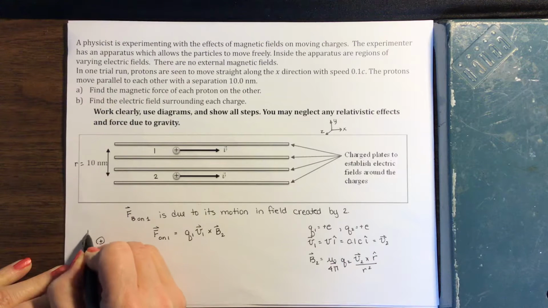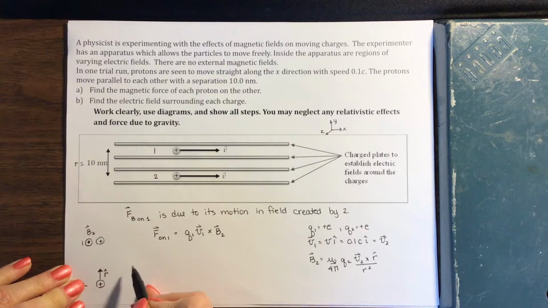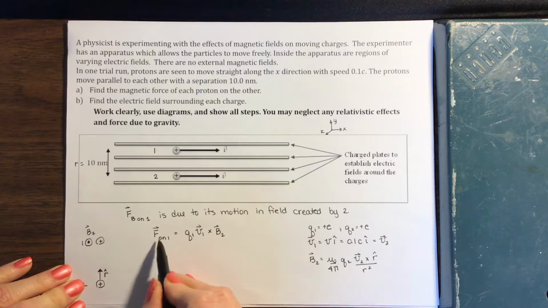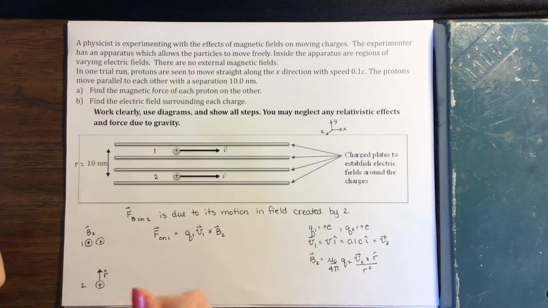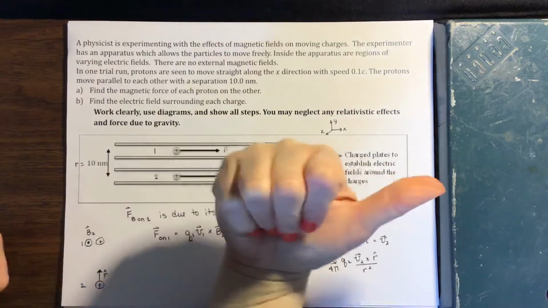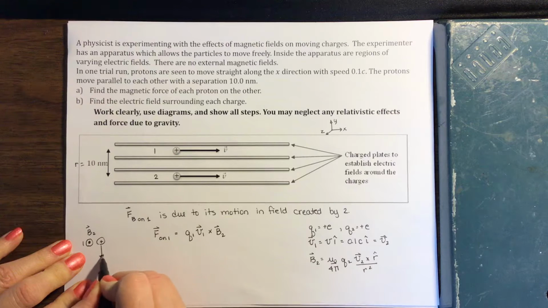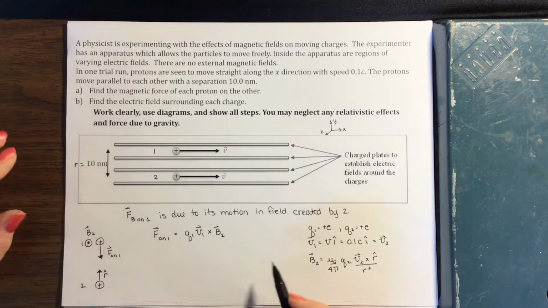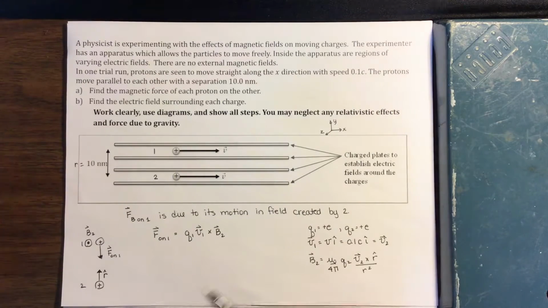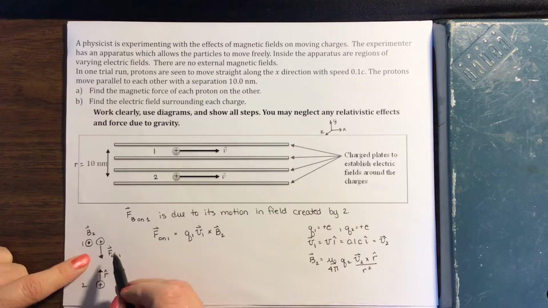So there's the magnetic field created by charge 2. What about the direction of the force on 1? Well, we know force is qv cross B, so v cross B gives us a force that points down. So we've used our right-hand rules to think about our directions, even though we're still going to calculate all this stuff.